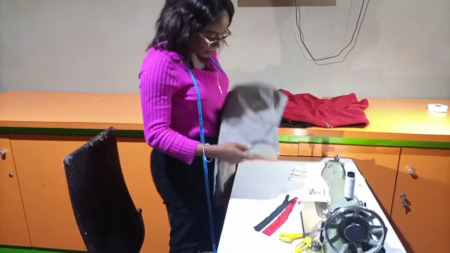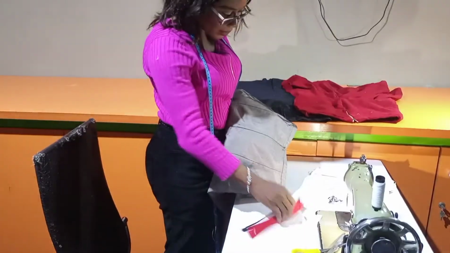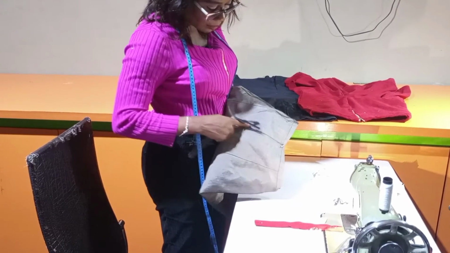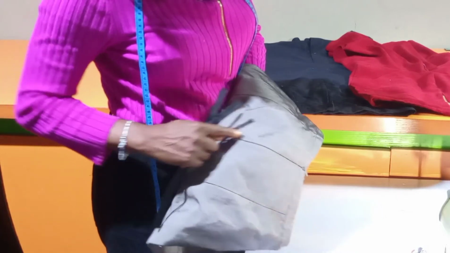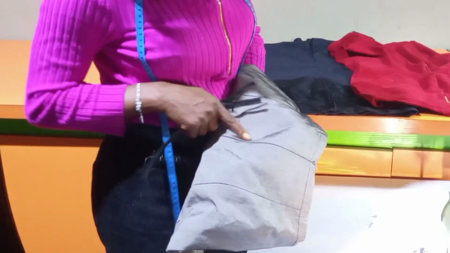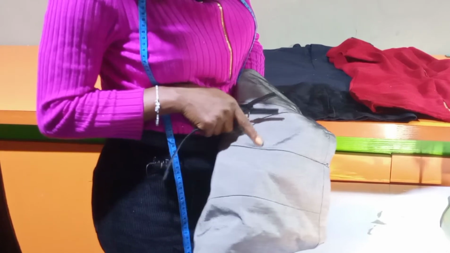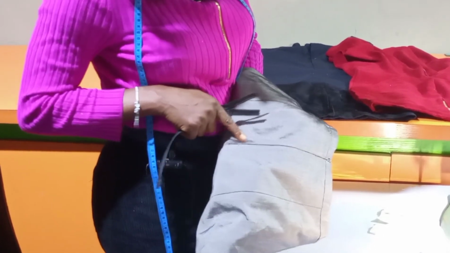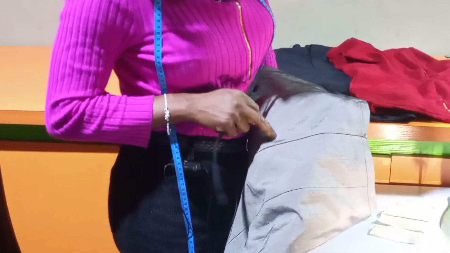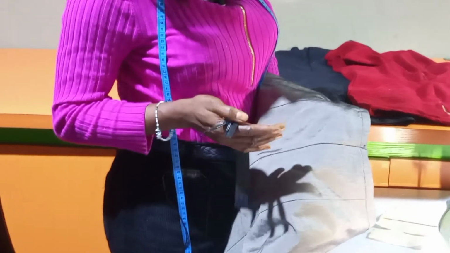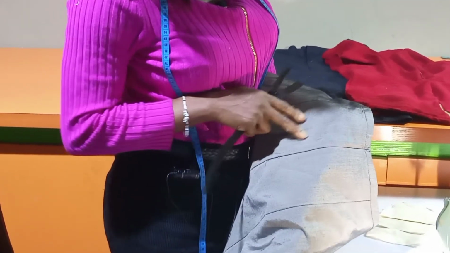This is the invisible zipper method application. On this skirt, there's an invisible zip. You can see that it is well fixed so that you cannot see the teeth of the zip. When you fix an invisible zip, this is exactly how it should be.